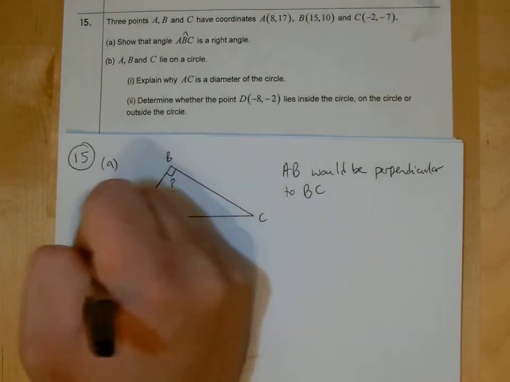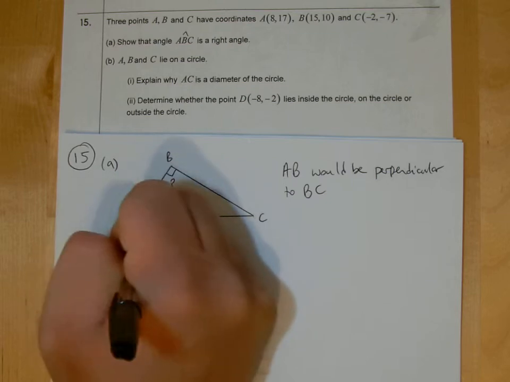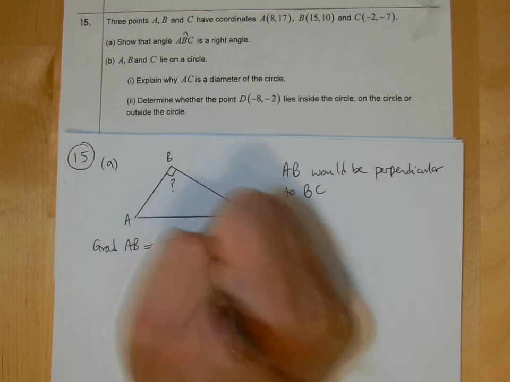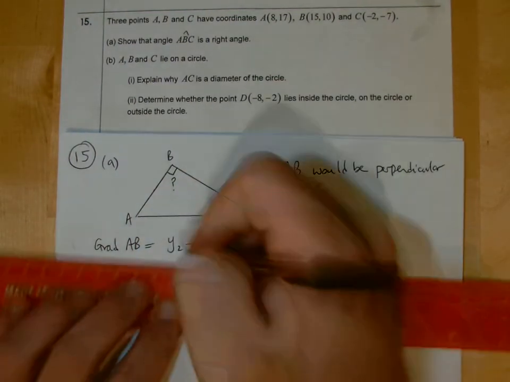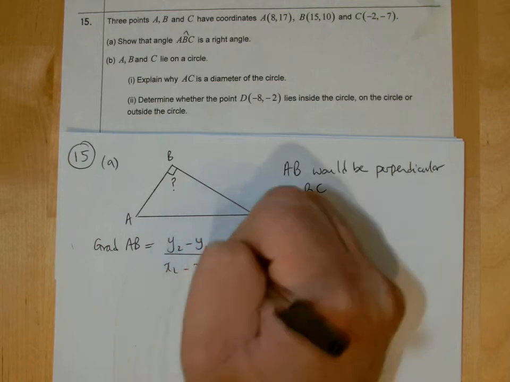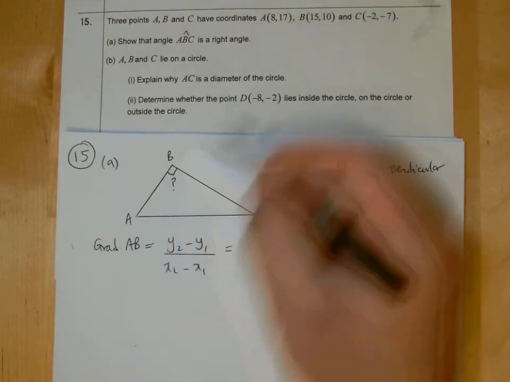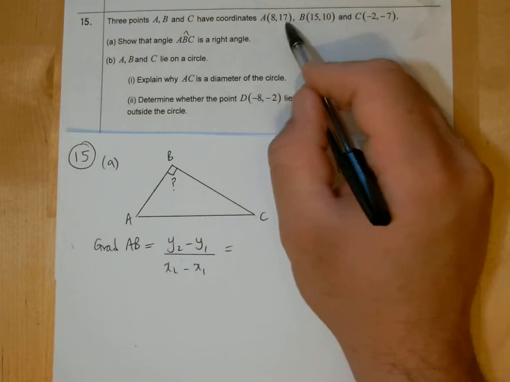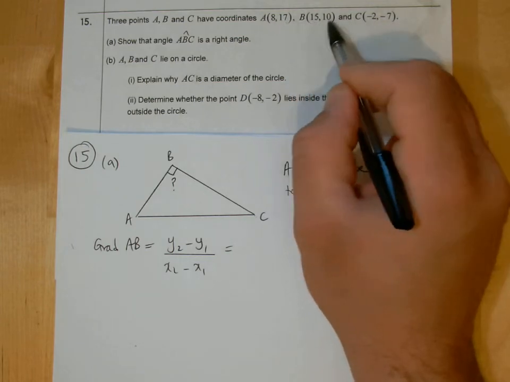So, gradient of AB. Now when you get the gradient, don't forget to use that formula that we learned from coordinate geometry. Here's my x1, y1, and that will be my x2, y2.